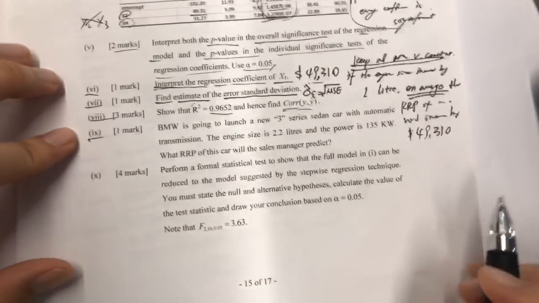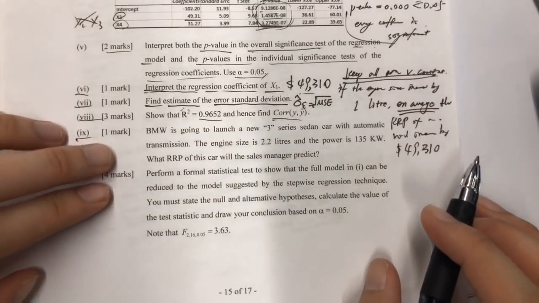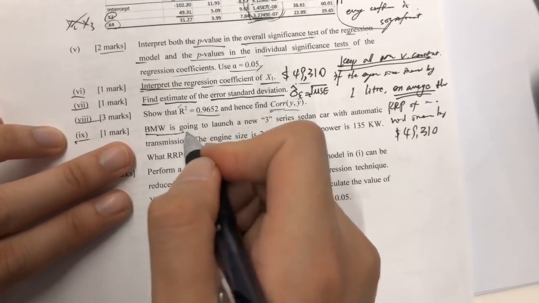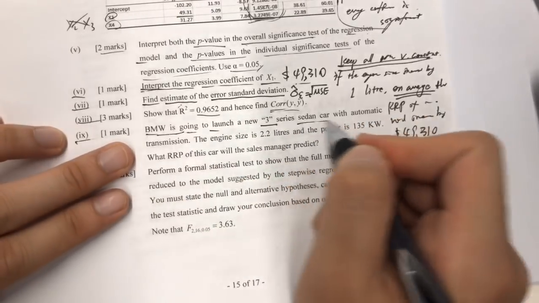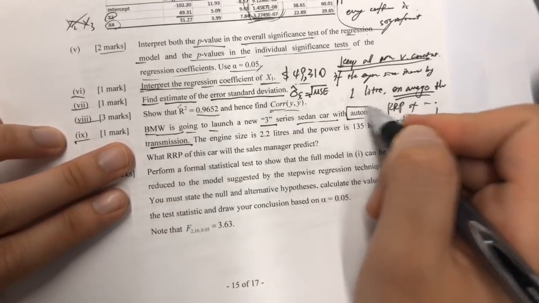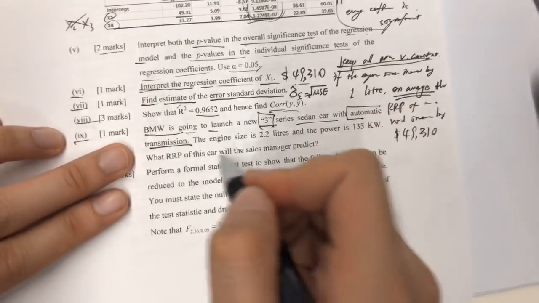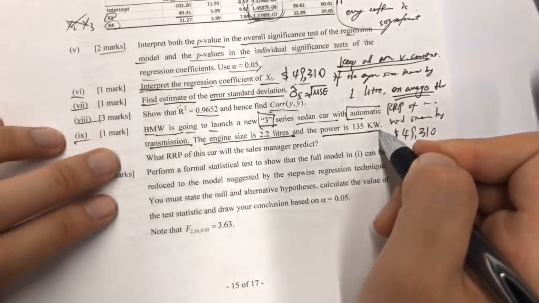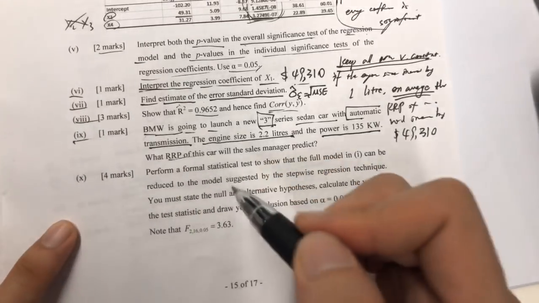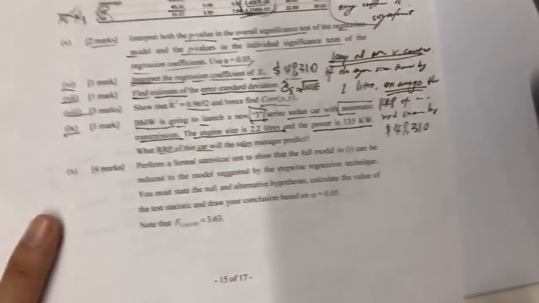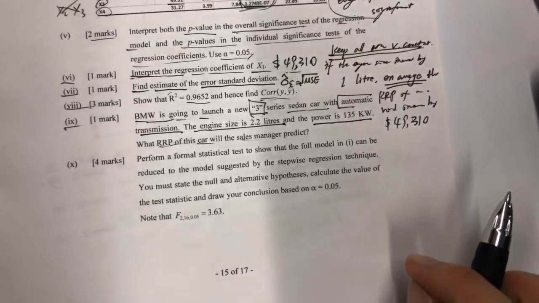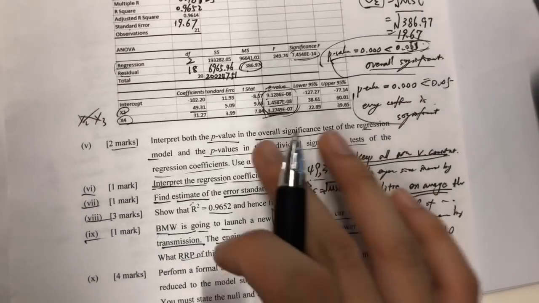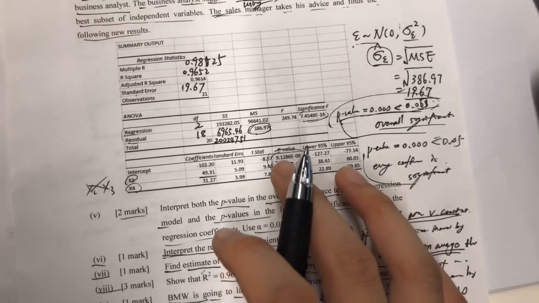Now question 9. Oh, it's obviously a prediction question, right? It says BMW is going to launch a new 3 Series sedan car with automatic transmission. The engine size is 2.2 liters and power is 135 kW. So what RRP of this car will the sales manager predict? So guys, which of the prediction models shall we use? The original model or the new model? We shall use the new model, right?